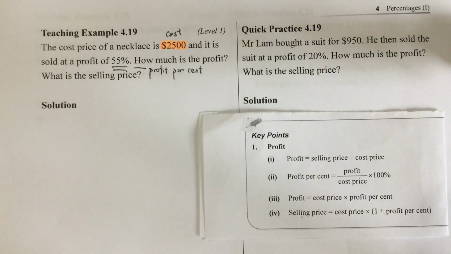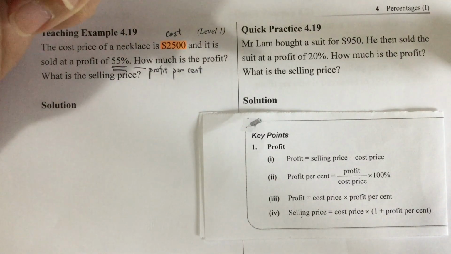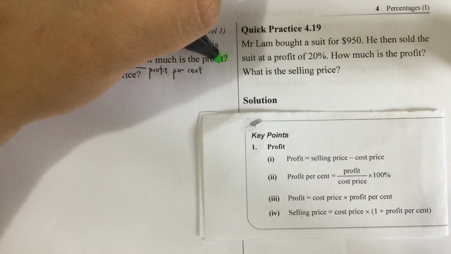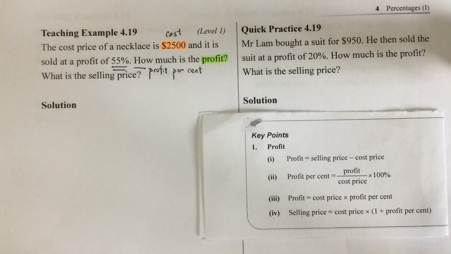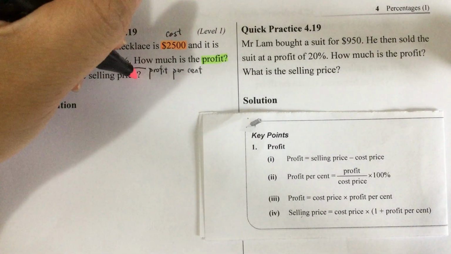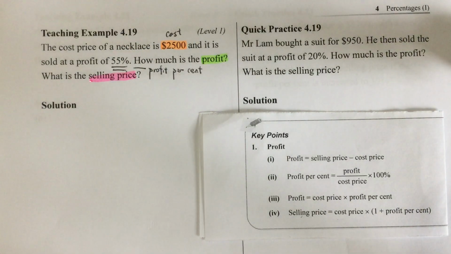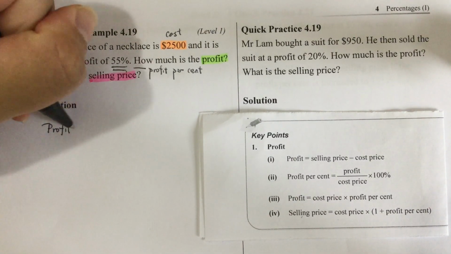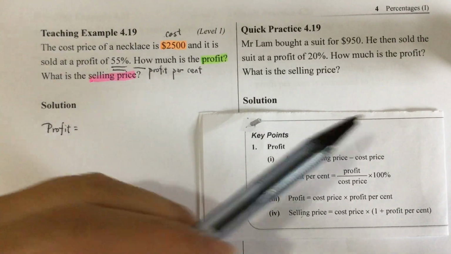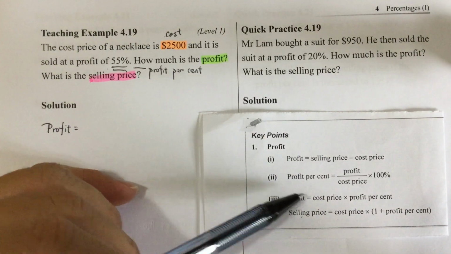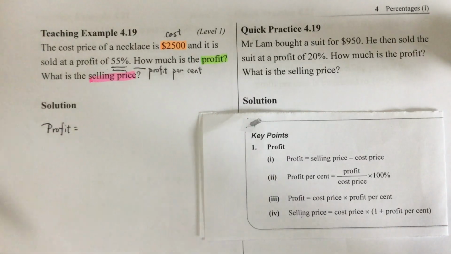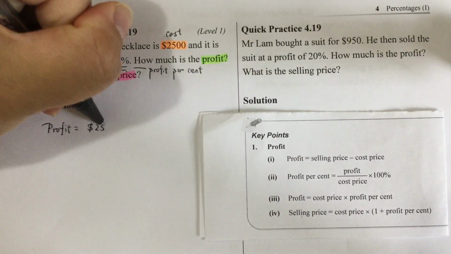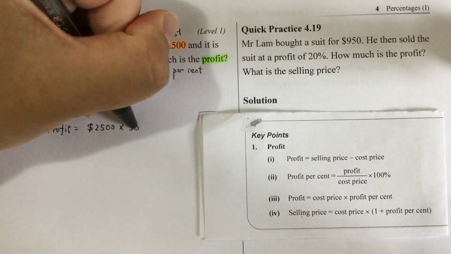So you are going to calculate the profit. How much is the profit? Look at the question carefully. We have to calculate two things. The first thing is the profit, and the second thing we are going to calculate is the selling price. So please look at these questions carefully. Okay, now we will do it one by one. For profit, obviously, because we have the cost and the profit percent, we can use formula 3, profit equals cost price times profit percent. So we will have 2,500 times 55%.